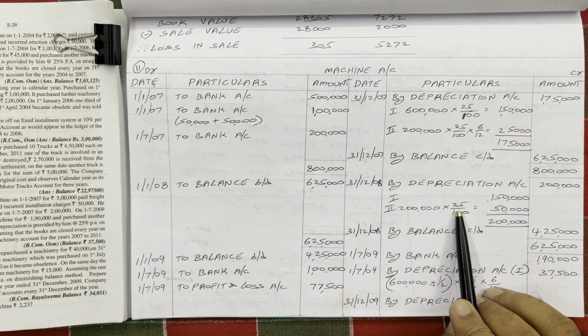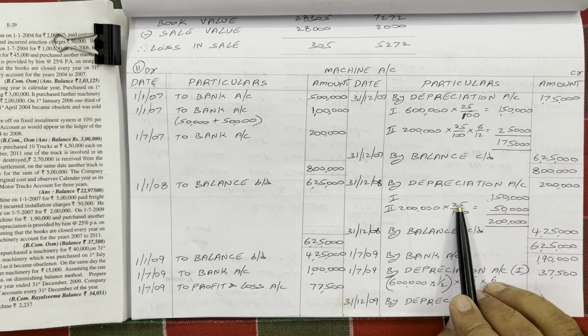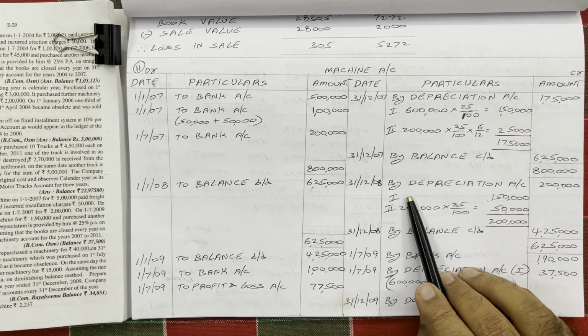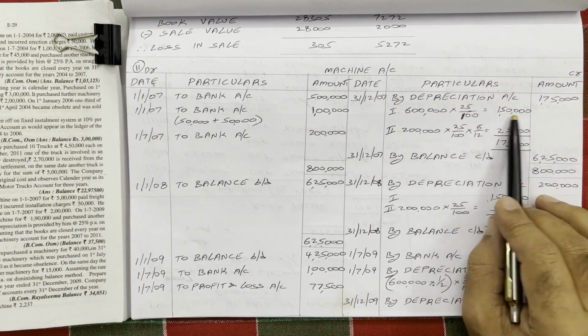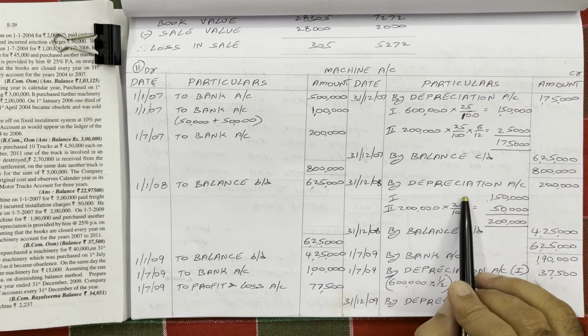Therefore on these two assets, at the rate of 25% per annum for 1 year, you have to provide the depreciation. The first asset's 1 year depreciation we have already calculated in the previous year, 1,50,000. So there is no need to show the calculation again.